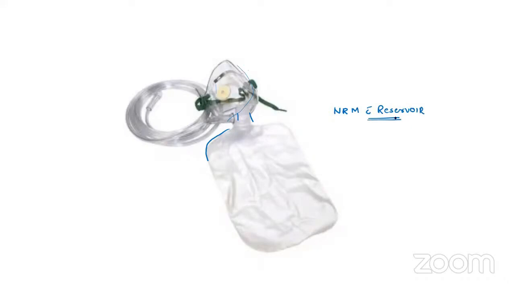Non-rebreathing mask with reservoir is a classic example of a fixed oxygen delivery device. The advantage is that if you have one one-way valve, it can give you 80% oxygen, and if you have two one-way valves, it can give a maximum of 95%. Some books even say up to 98% FiO2.